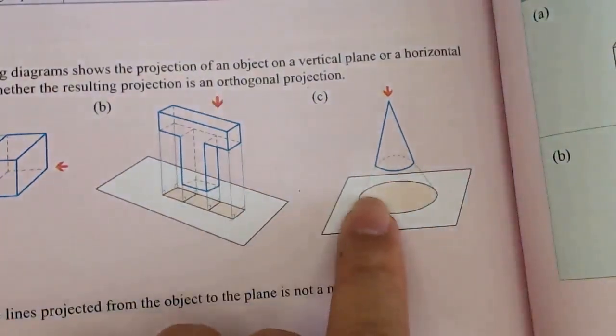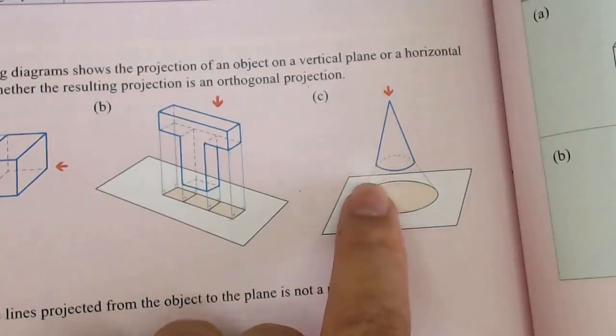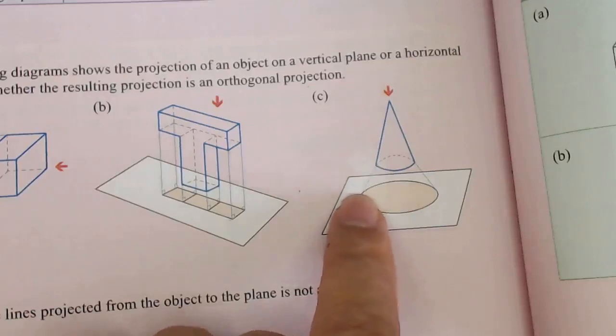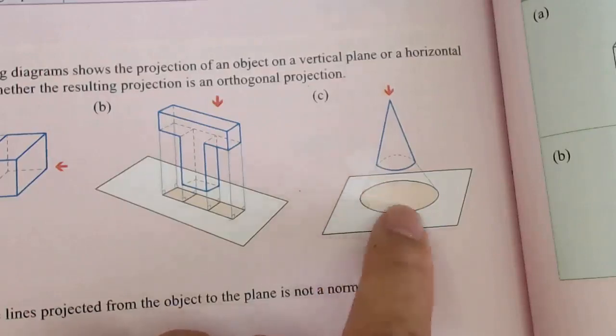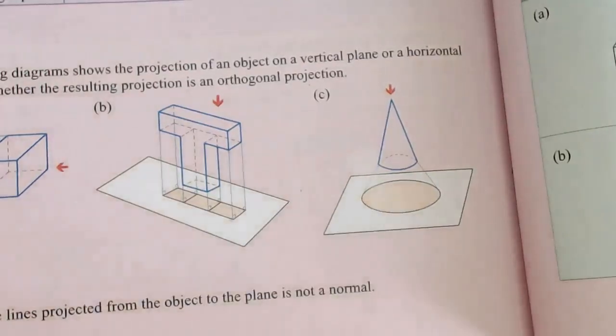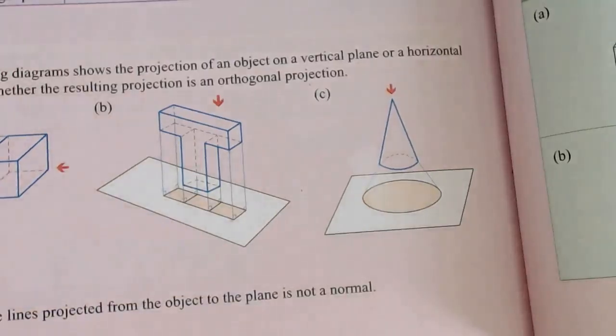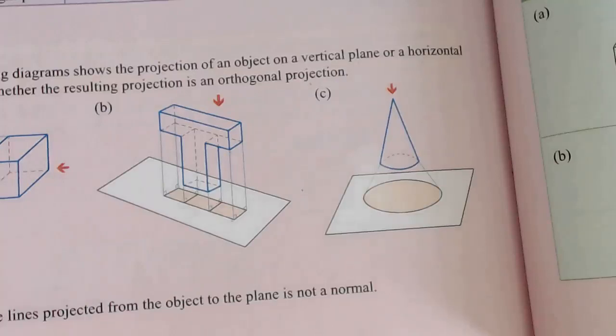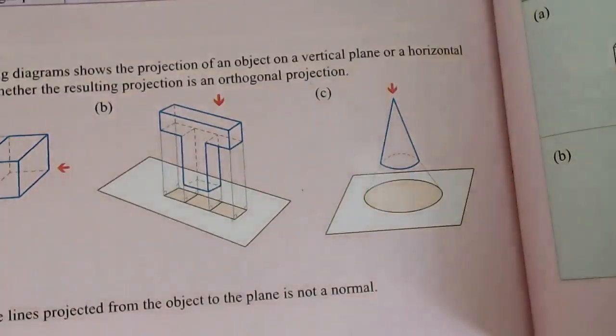Is it 90 degree to you? This line here, projected from this object to the plane, is it 90 degree? Is this line 90 degree to the plane? Do you feel it? No. It's a no. Why? I don't know if you can imagine it well or not, to find out that the line and the plane is not 90 degree.